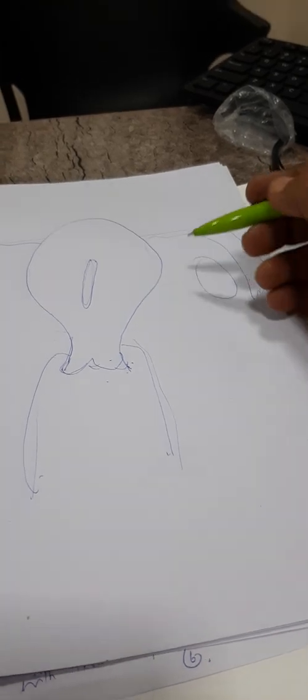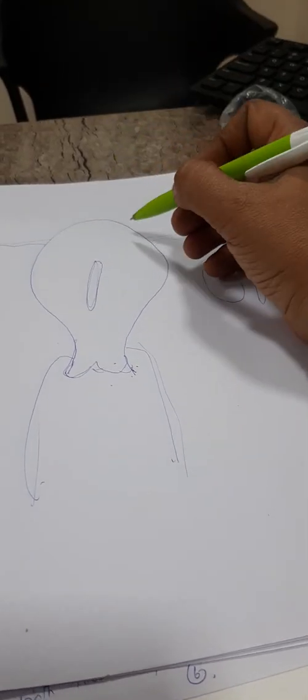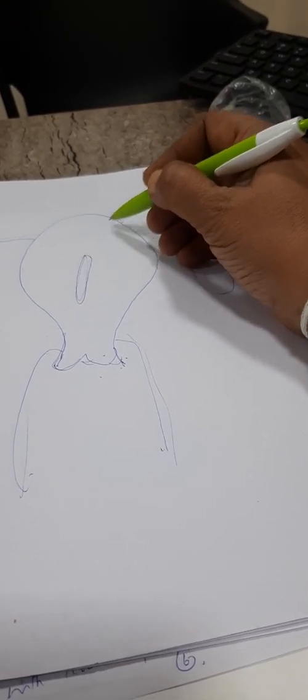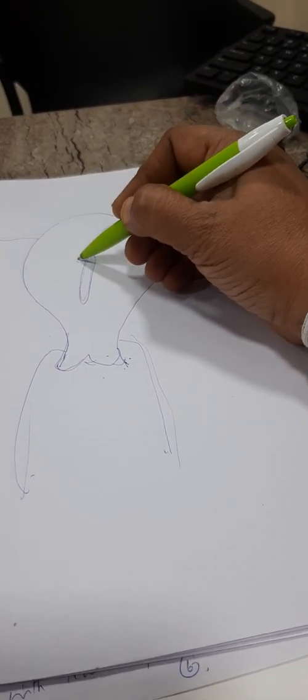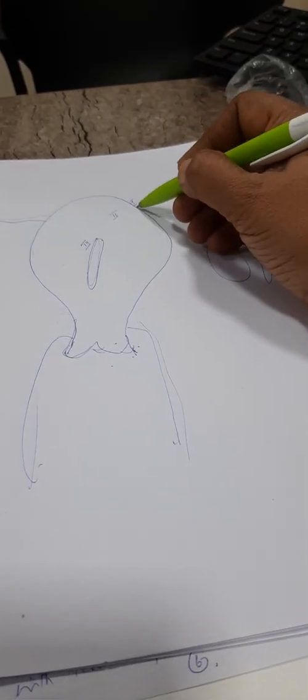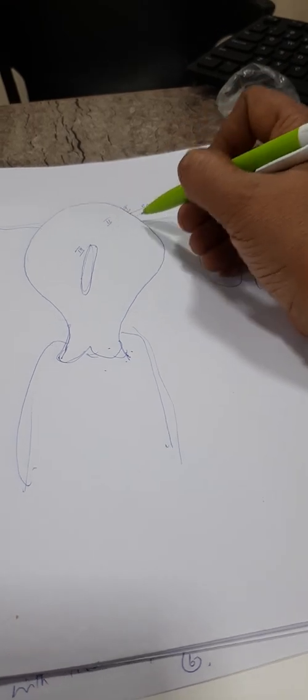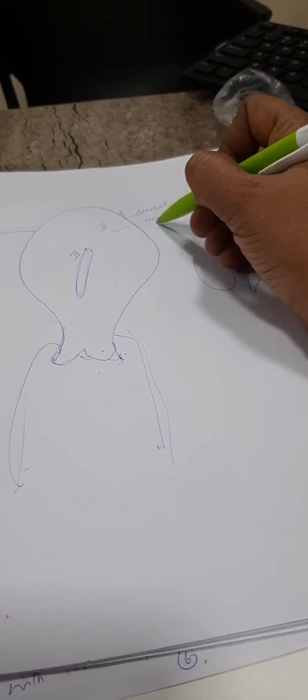So depending on the position, we have three layers in the uterus. This is the outer layer, this is the middle layer, and this is the inner layer. So the outer layer is called the serosal layer. The middle layer is the myometrium.